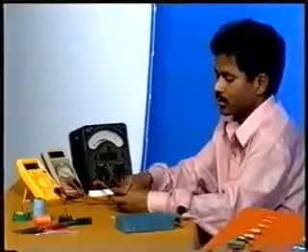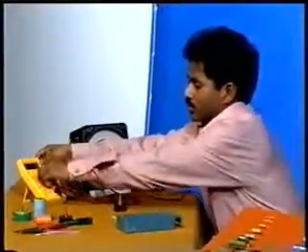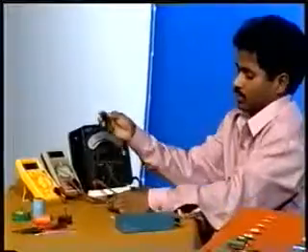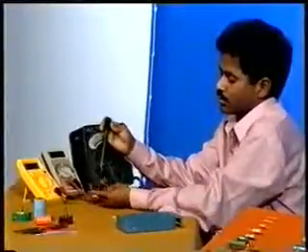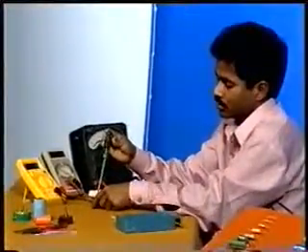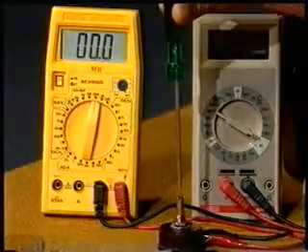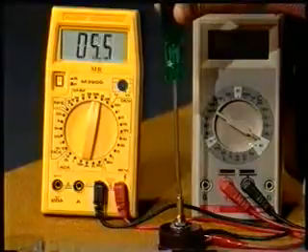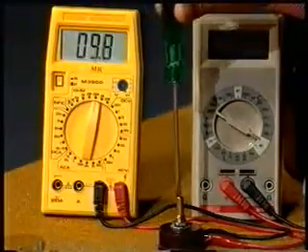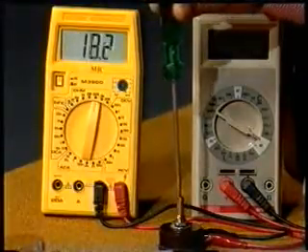Now this type of resistor we call a potentiometer. It has 3 terminals. This is a variable type of resistor. As I move its stud, the wiper will change its position and the value is changing. You see its value is changing, and the value will change from its minimum value to its maximum value.